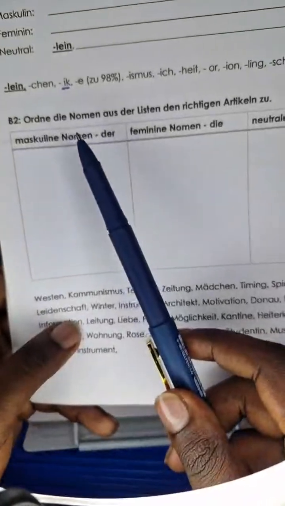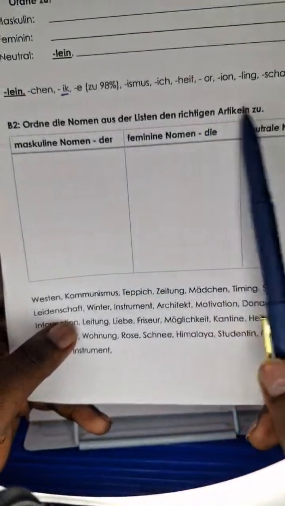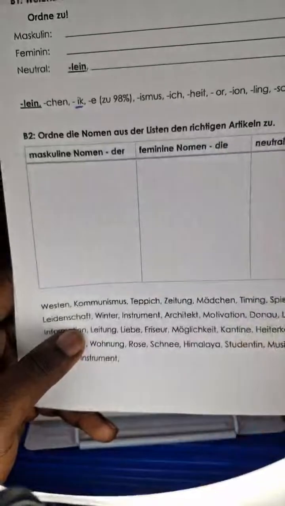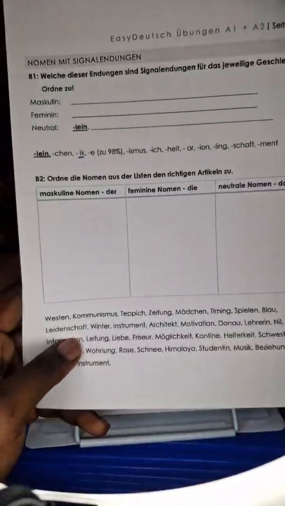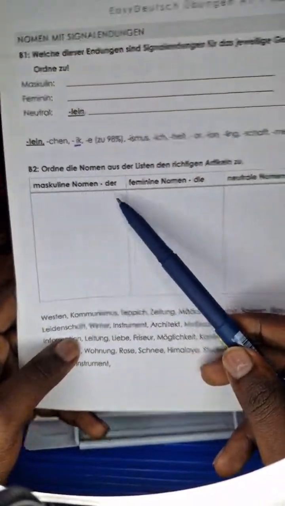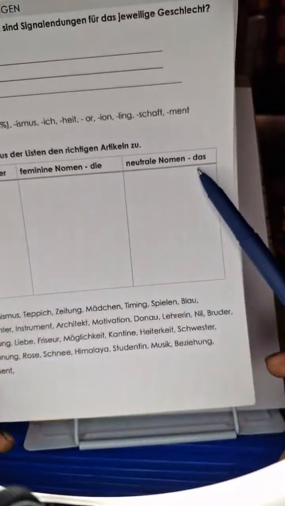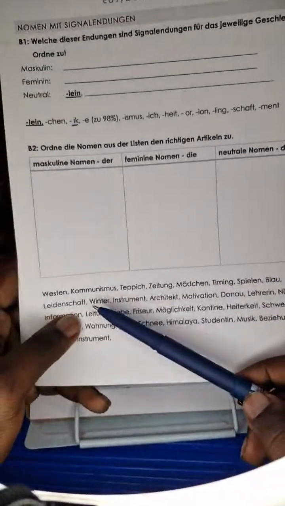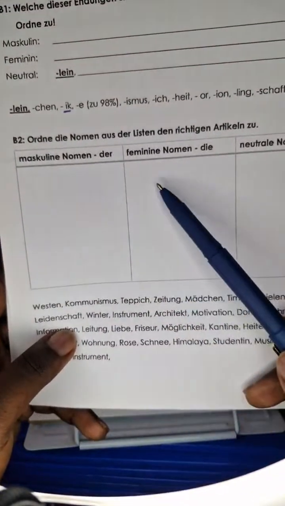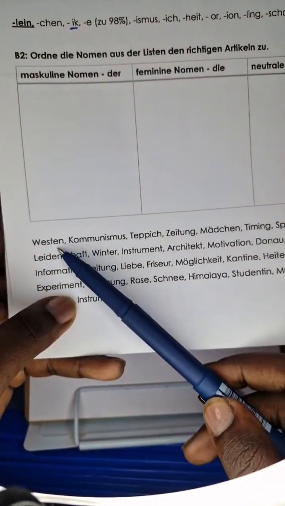Remember this: Ordne die Nomen aus der Liste den richtigen Artikeln zu. Now, in the table below, they've given you a table. There's the masculine Nomen, there's the feminine Nomen, and then there's the neutral Nomen, right? So they would like you to pick a noun and put it where it fits appropriately. Is it der? Is it die? Or is it das? Now, the first one you've been given is Westen.